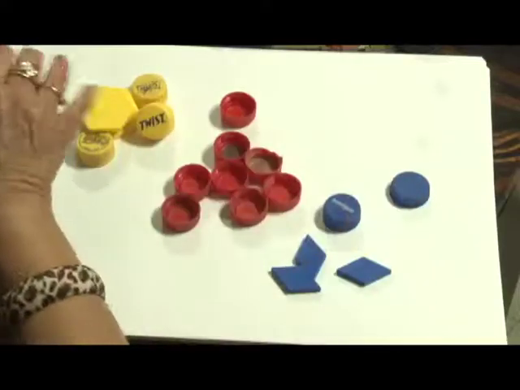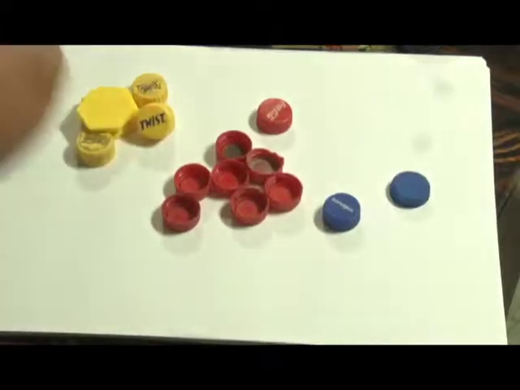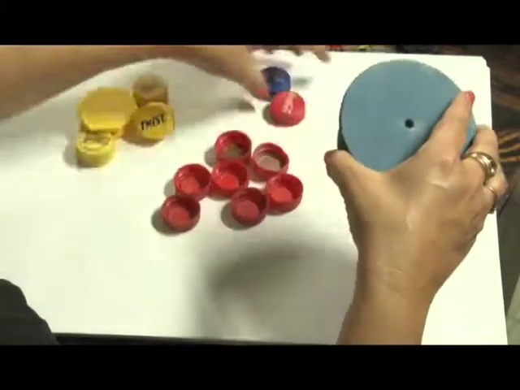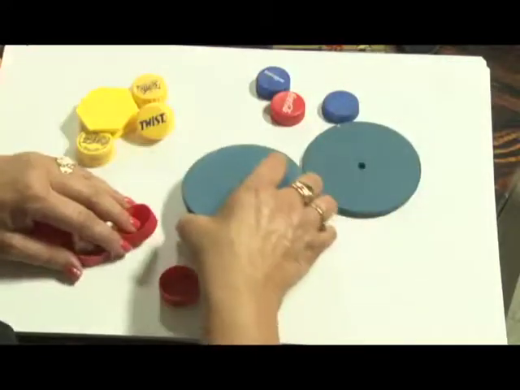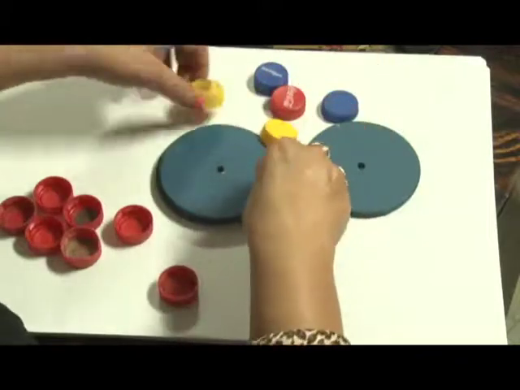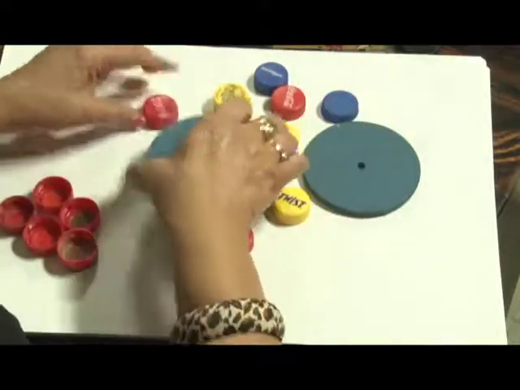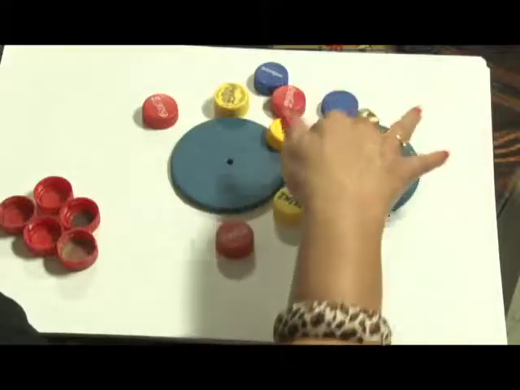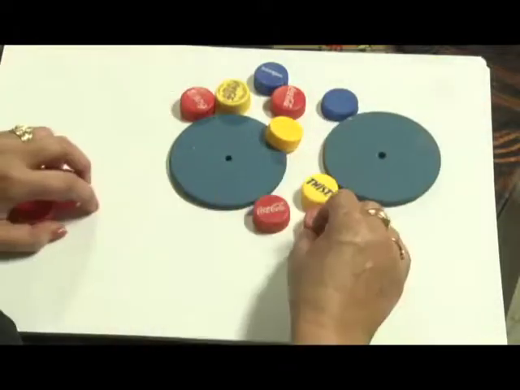Then I can ask them to classify or to group according to shape. So now they are going to look for things with the same shape. So if something is round to them, doesn't matter what the color is, they are going to use all the circles that they can find, and they are going to group things according to shape. These are all round shaped.